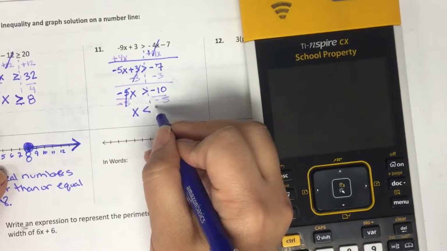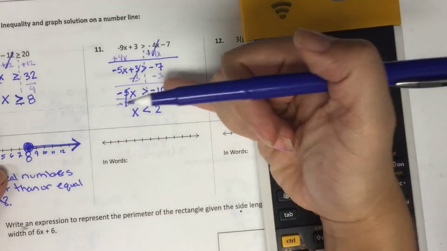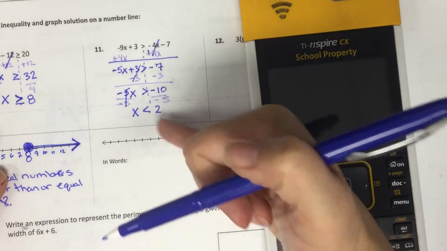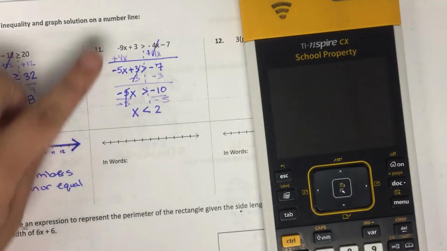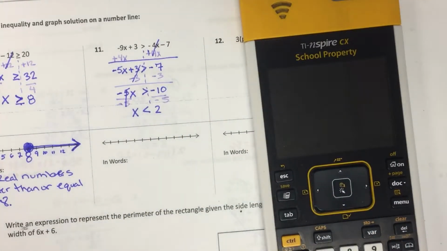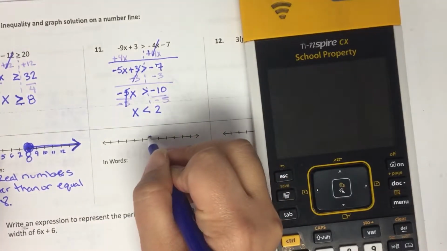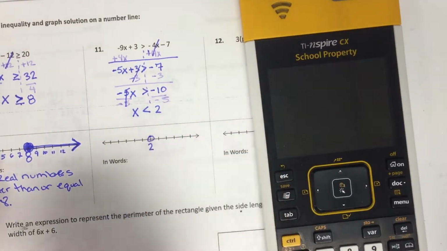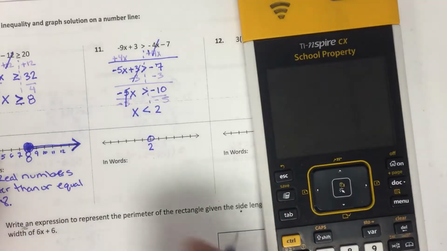Not only that, but a negative 10 divided by a negative 5 becomes a positive 2. So very careful, very important to make sure we keep an eye on those signs. That could have been the difference in getting a test question correct or incorrect.